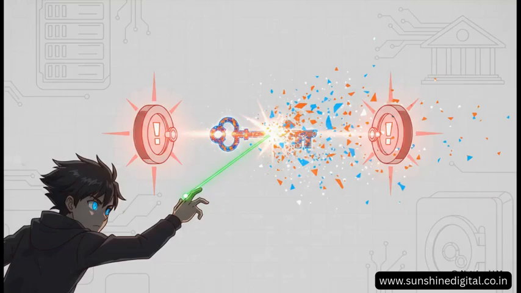Let's talk about security. Quantum uncertainty lets you create encryption keys that are physically impossible to copy. Imagine this. The second a hacker tries to even look at the key, the very laws of physics force it to change, which instantly reveals they're there. This isn't just theory. Major banks are already testing systems like this.